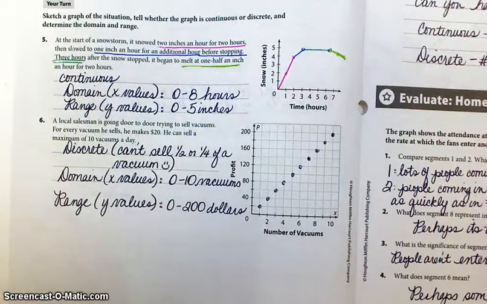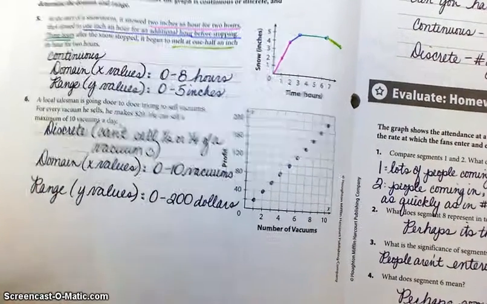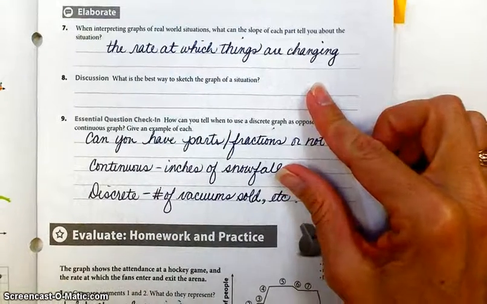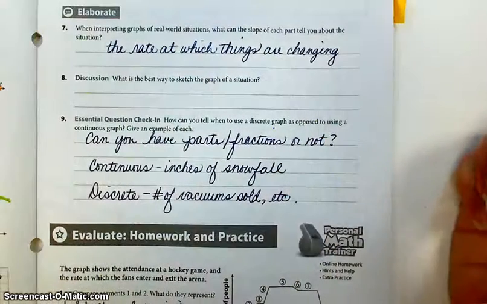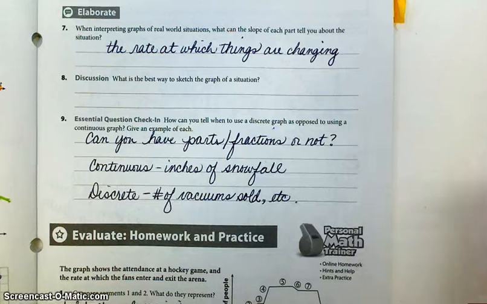All right, and then let's hop over and look at the questions real quickly on the other page, 101, where it says elaborate. Okay, when interpreting graphs of real-world situations, what can the slope of each part tell you about the situation? It tells you the rate at which things are changing, okay? If it's distance versus time, it tells you how fast the distance is changing as time goes by, that kind of thing, okay?